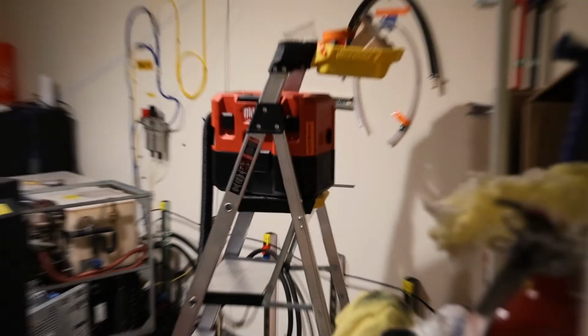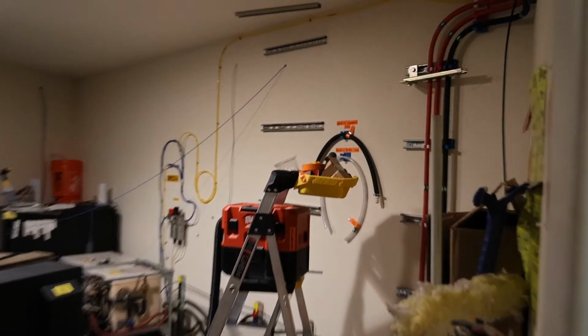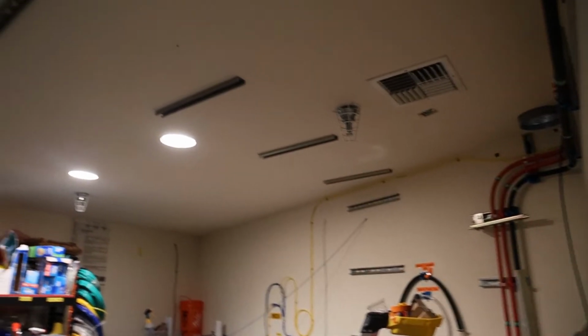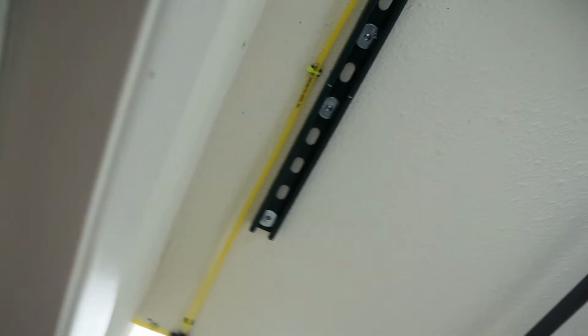So, to hook that up to the Merlin, we've got all of this unistrut mounted. All of this unistrut.